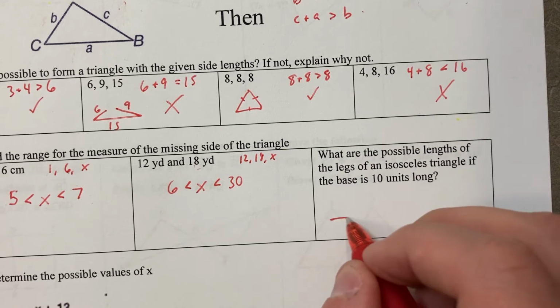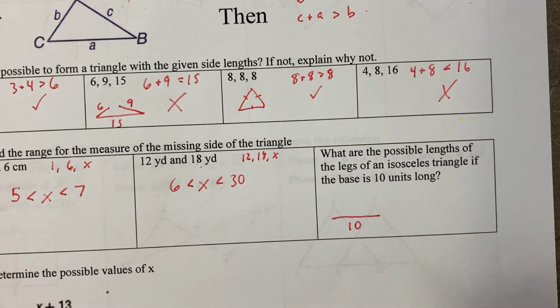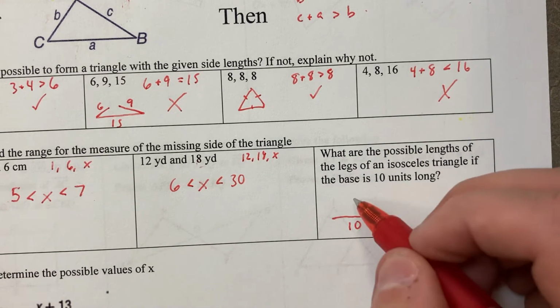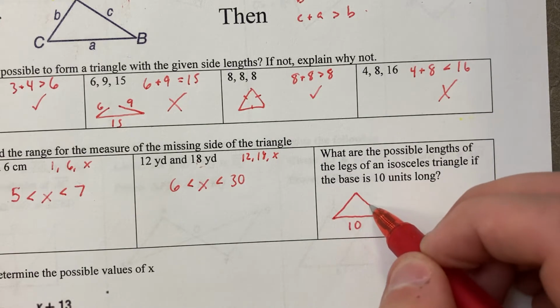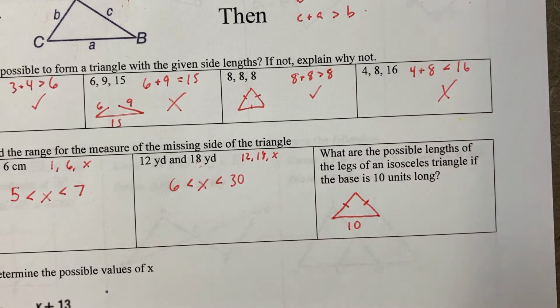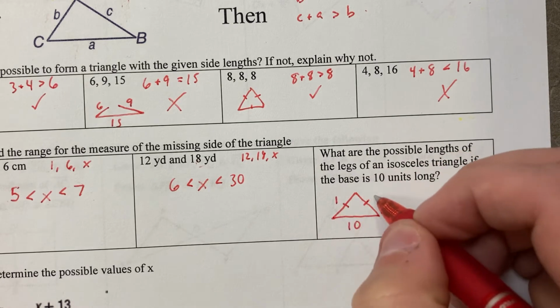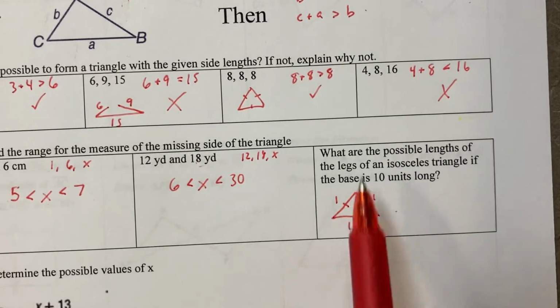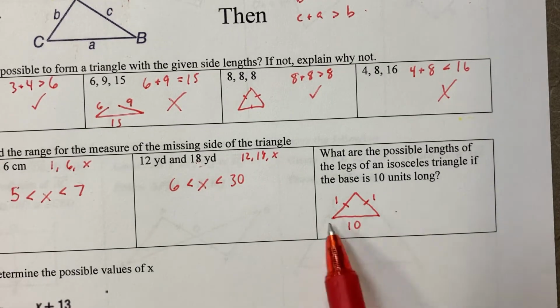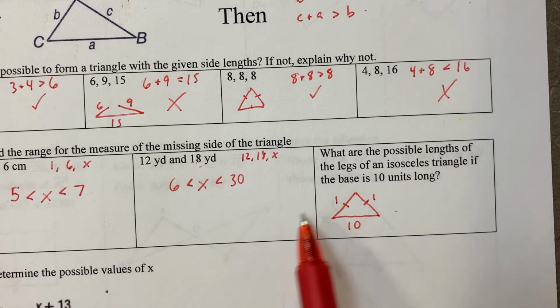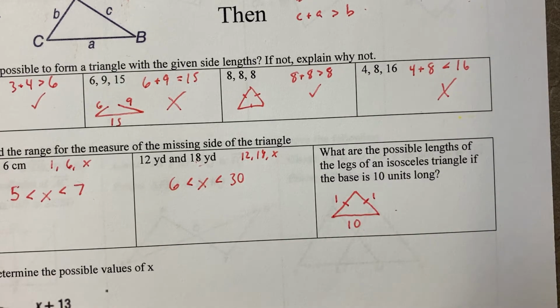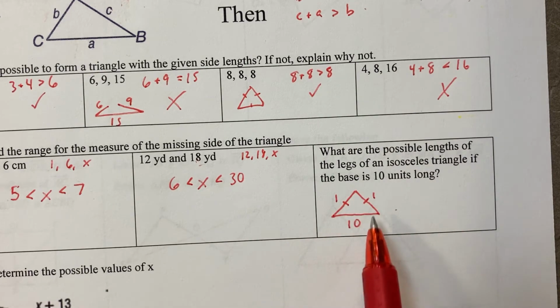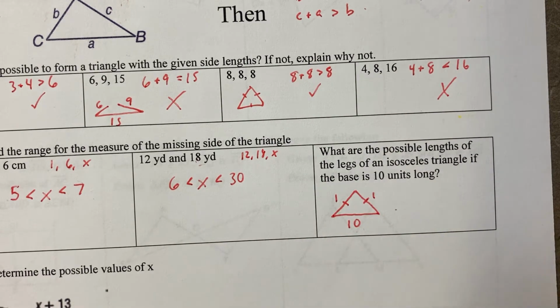Next, what are the possible lengths of an isosceles triangle if the base is 10? So here's what that looks like. Imagine you have yourself an isosceles triangle with a base of 10. Is it possible to have a 1 and a 1 here? Is that even possible, or is that not possible? This triangle does not exist. This is impossible. This wouldn't work. 1, 1, and 10 do not work, for the same reason that 4, 8, and 16 do not work. 1 plus 1 is 2, and 2 is not greater than 10.